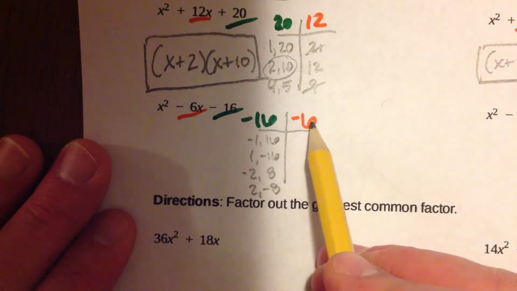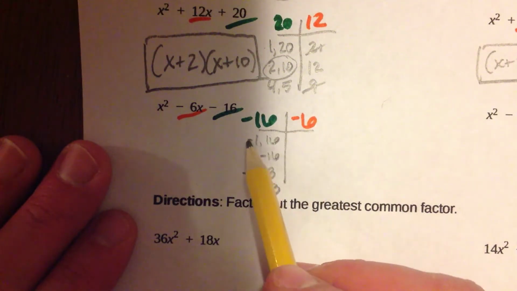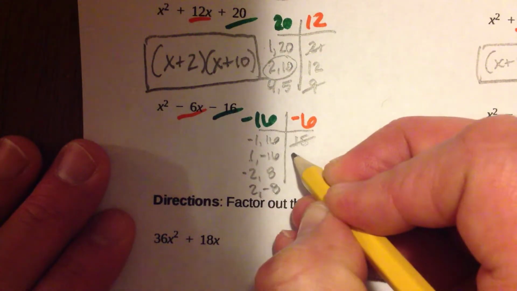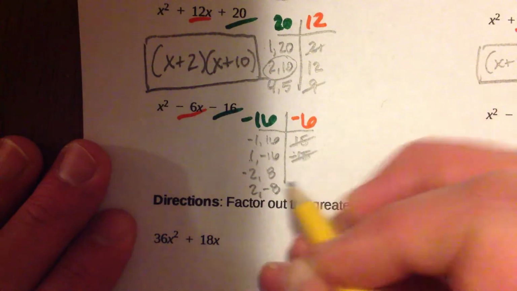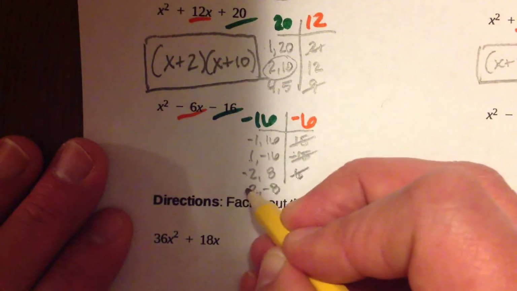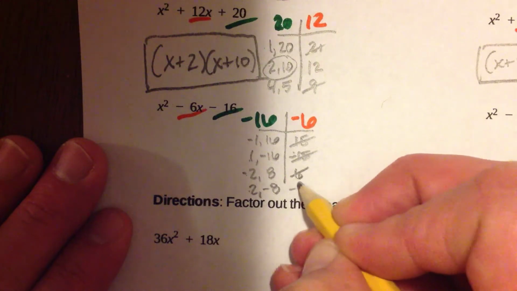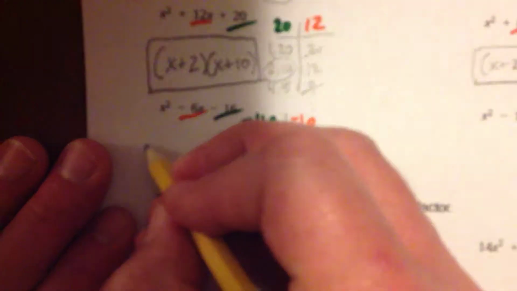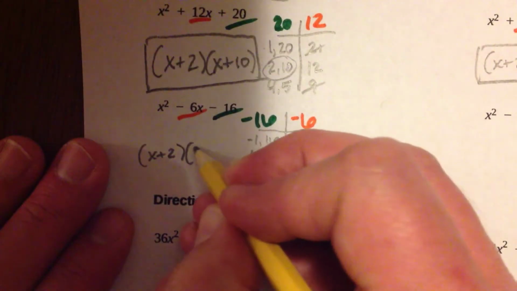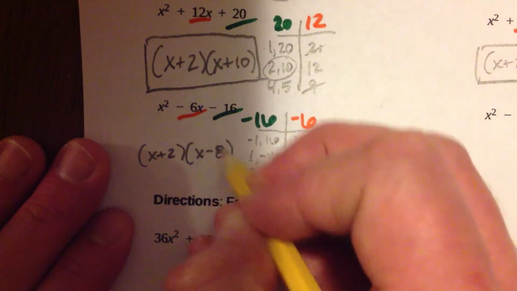So now let's add them together to see which one adds to negative 6. Negative 1 plus 16 is 15. Out. 1 minus 16, negative 15. Out. Negative 2 plus 8 is positive 6. Still not there, but we're close. 2 plus negative 8 is negative 6. So that's my answer right there. The 2 is positive, x plus 2. The 8 is negative, x minus 8.